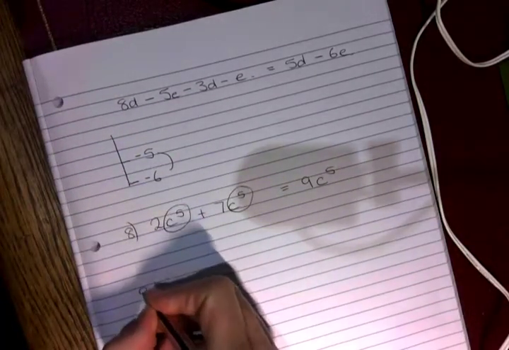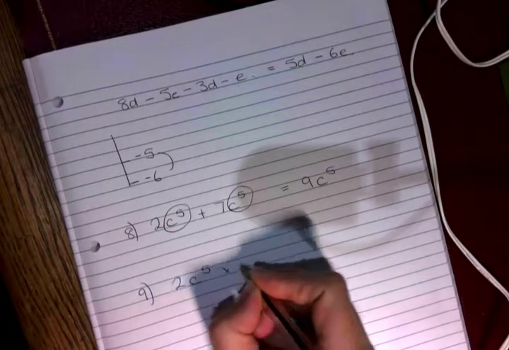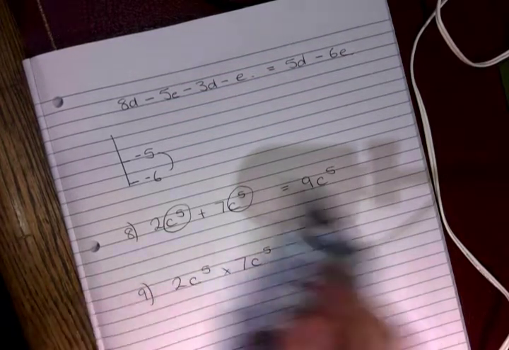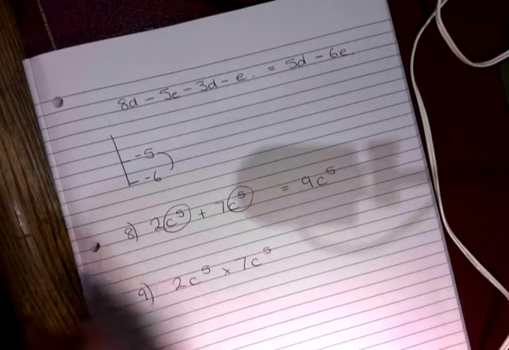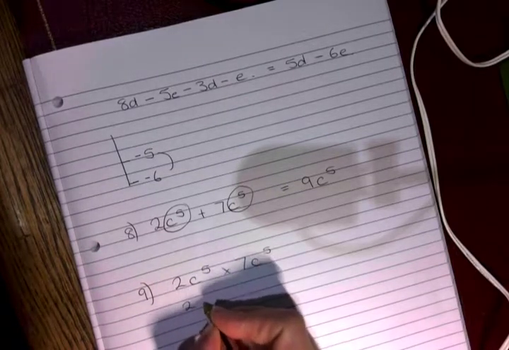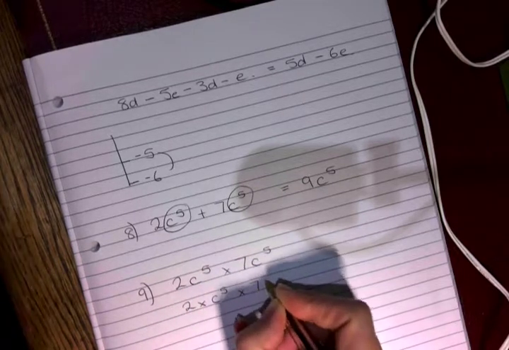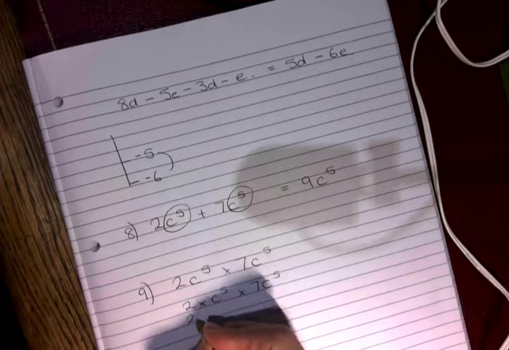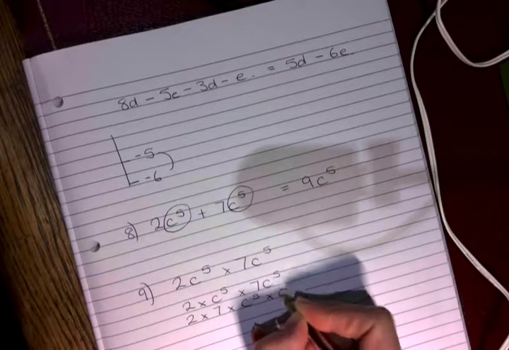Question 9, you've got 2C to the 5 times 7C to the 5. Now remember, with multiplication you can change the order of it. It's going to be the same way. Like 2 times 7 is the same as 7 times 2, 1 times 2 times 3 is the same as 3 times 2 times 1. So I'm going to change the order of this and say, because this breaks down as 2 times C to the 5 times 7 times C to the 5. So that's like 2 times 7 times C to the 5 times C to the 5.